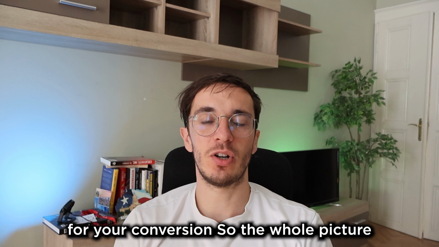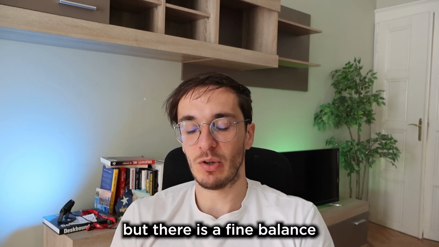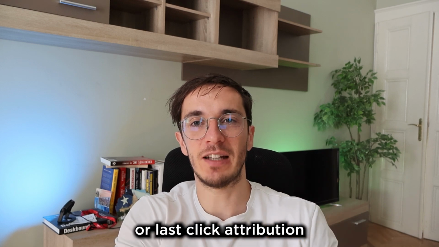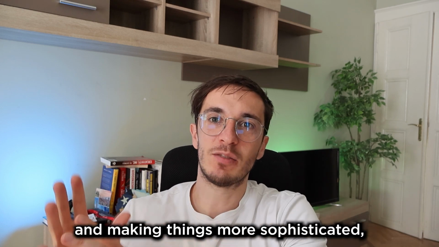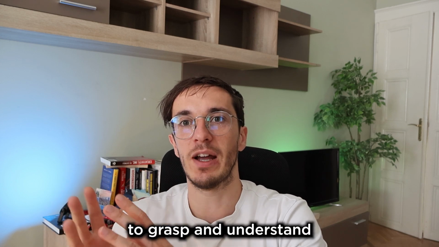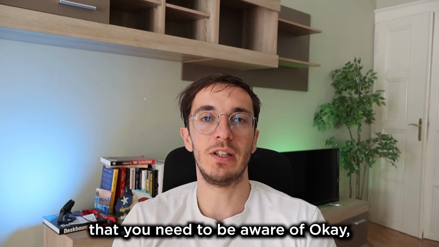So the whole picture can obviously be more sophisticated, but there is a fine balance between keeping things simple, like first or last click attribution, and making things more sophisticated but also more complex, which is just too hard to grasp and understand. These are the three most important attribution models that you need to be aware of.